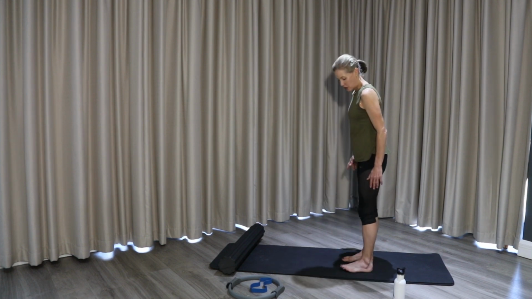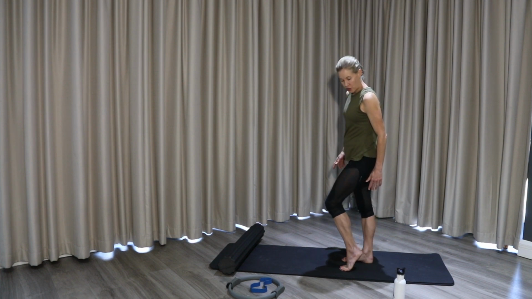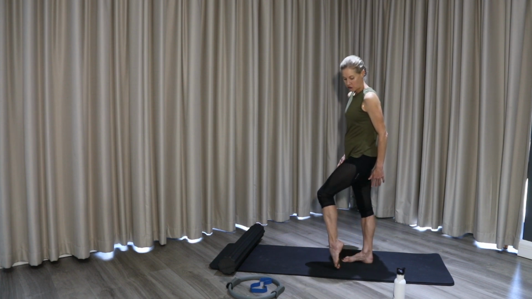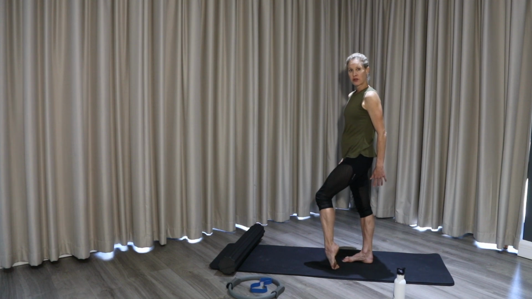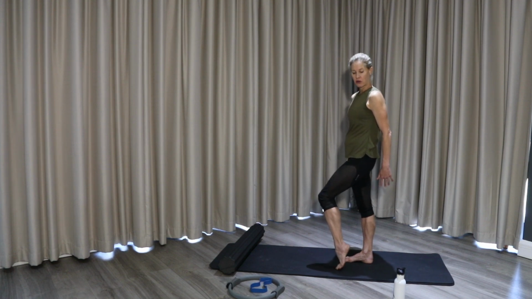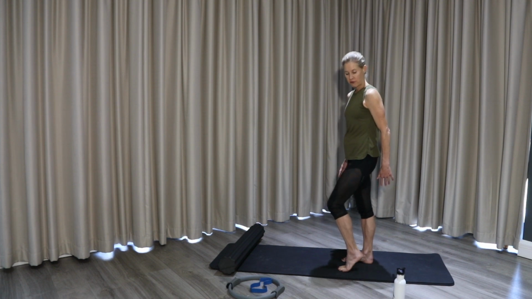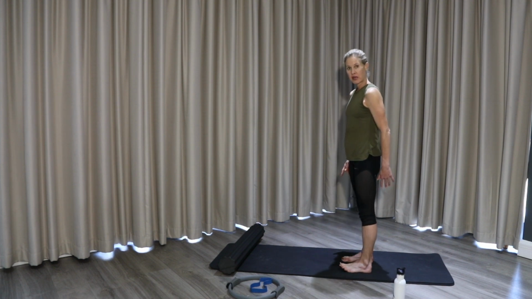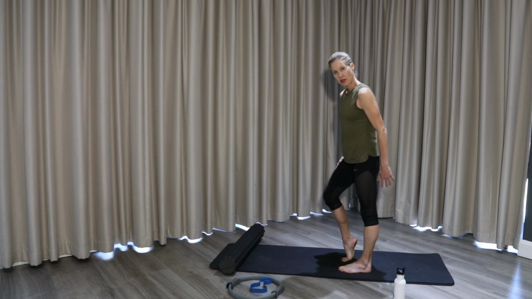Now we're going to take the foot and you're going to push up onto the ball of the foot. Then you're going to rotate the toes and curl the toes under there and just stretch into the front of that ankle. Push back onto the ball of the foot and move through towards the heel. Do the same thing to the other side.